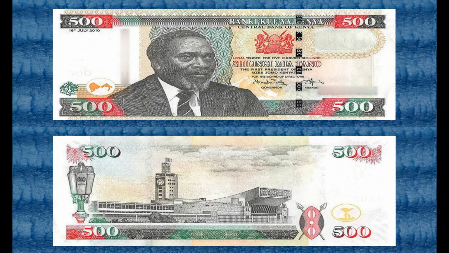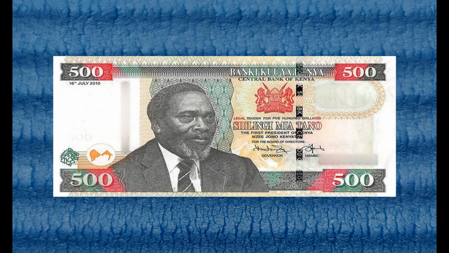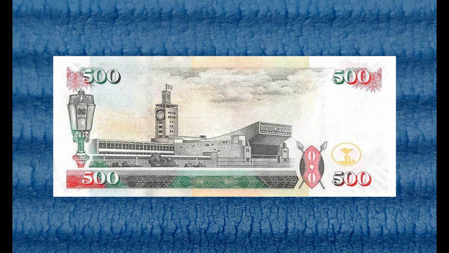Hello friends, in this video we are going to see the 500 Kenyan Shilling standard circulation banknote, which was launched in the years from 2003 to 2010 by the government of the Republic of Kenya. These banknotes were printed by the Central Bank of Kenya and were printed at De La Rue, which is also known as Thomas De La Rue and Company, TDLR, London, United Kingdom.